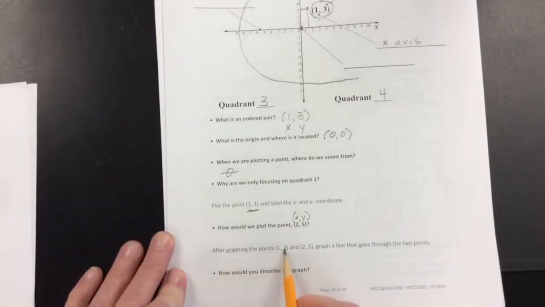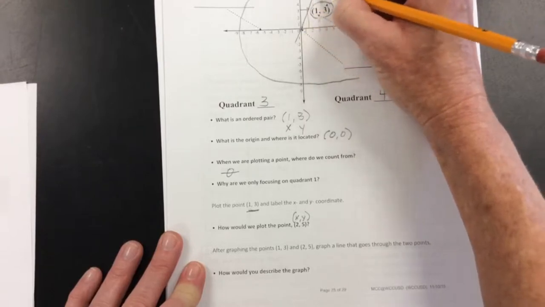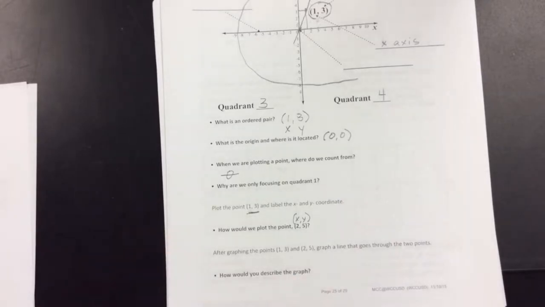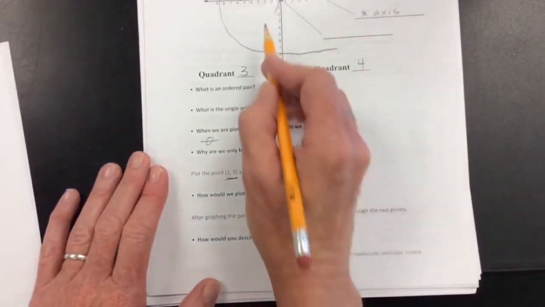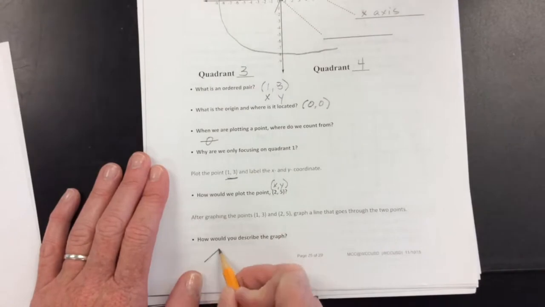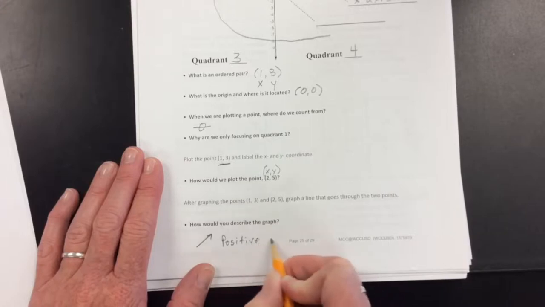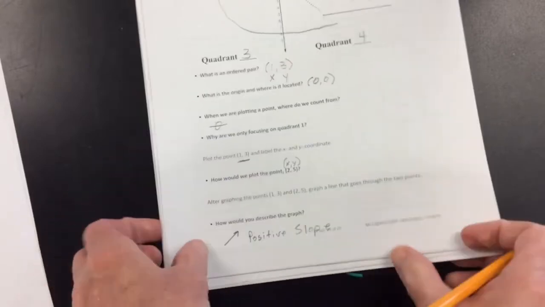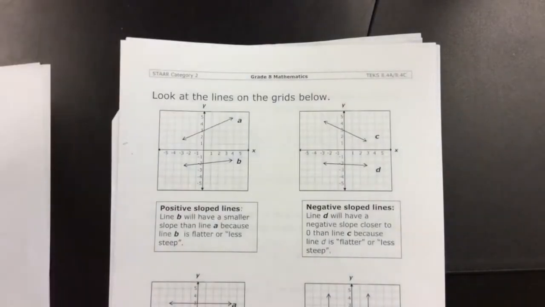Now it says after graphing the points, which we did, graph a line that goes through the 2 points. So we would just connect this from 0. We would connect it here. And there's your line. How would you describe the graph? Well, we can see that the line is going up. So the line is pointing up. So it's going up. That means it's a positive slope. Okay, that is a way we can describe that graph. This was just a quick recap. You should already be familiar with the coordinate grid, but that's what that is.